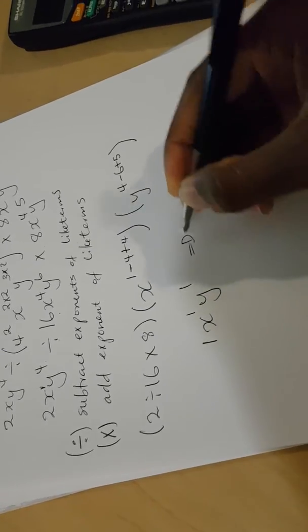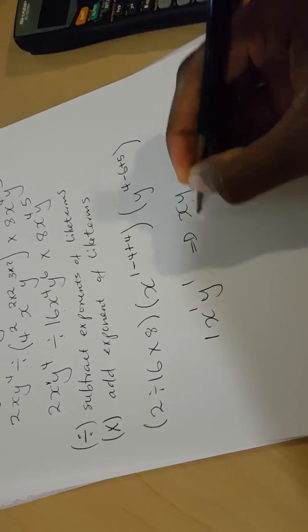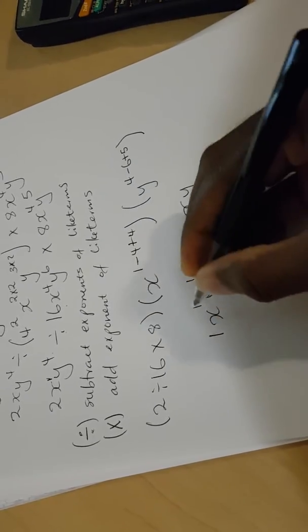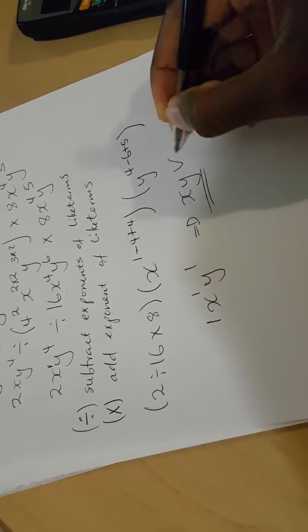So our answer will be xy. Remember, 1 is always invisible, you don't have to put the 1. So this will be your answer, xy, which is option number 4. Question number 2, May June 2018, second paper.